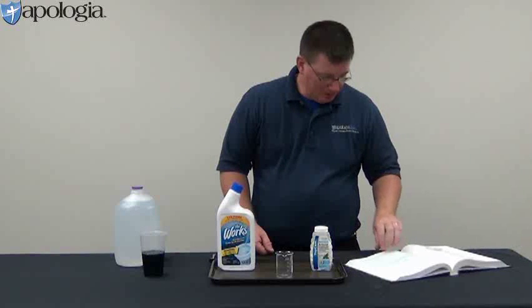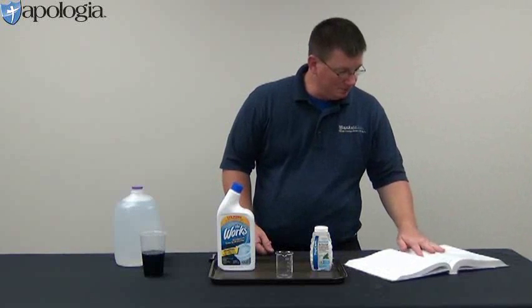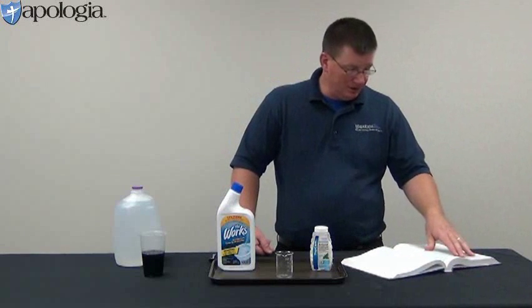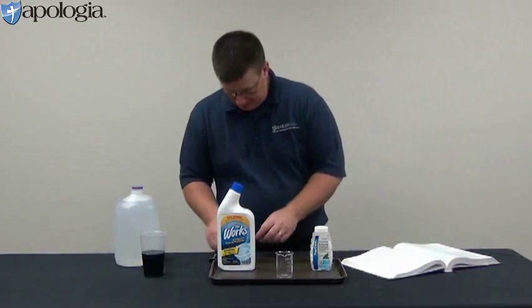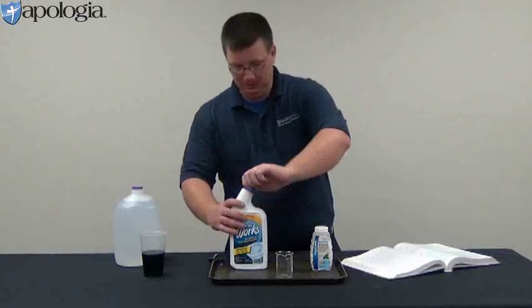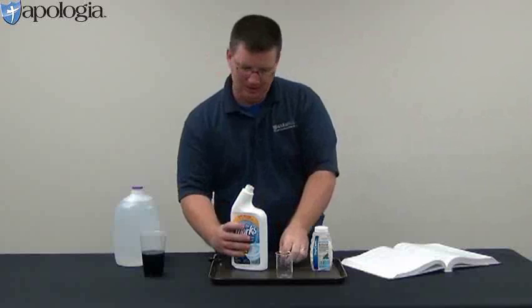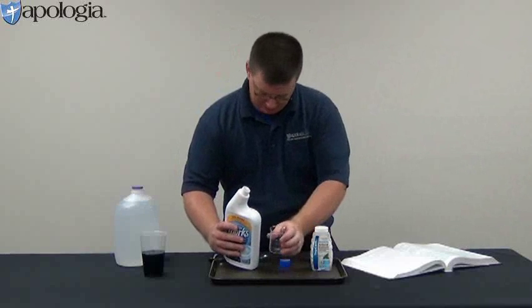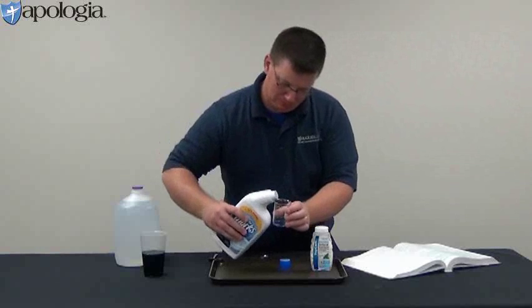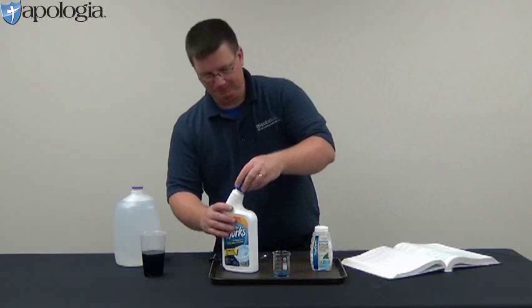All right, so now with this experiment, again, I've got steps 1, 2, 3, and 4 done. Step number 5, we're going to add 1 teaspoon of toilet bowl cleaner to the small glass. Okay, this is a half of a teaspoon here. Okay, but it doesn't have to be exact amounts, so just about a teaspoon will work well. There we go.